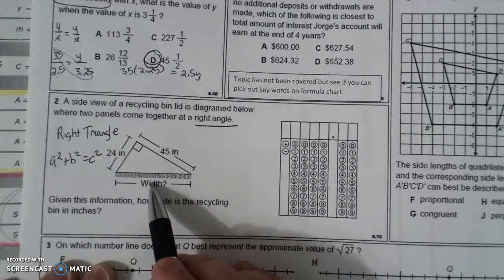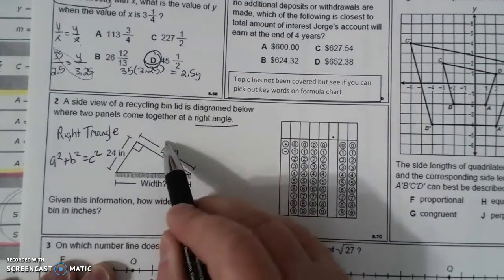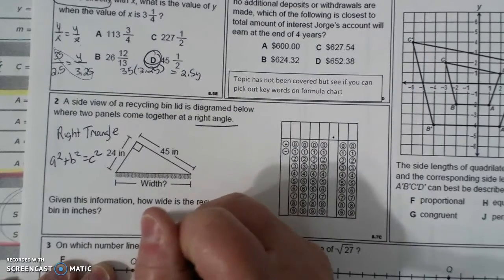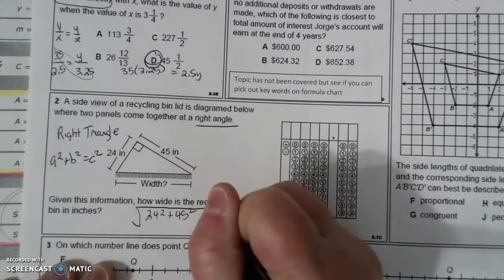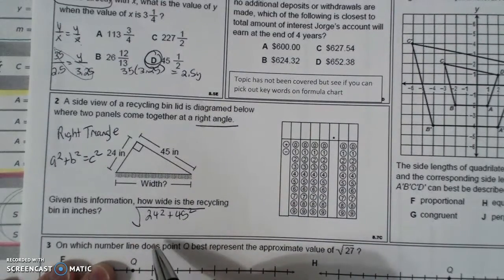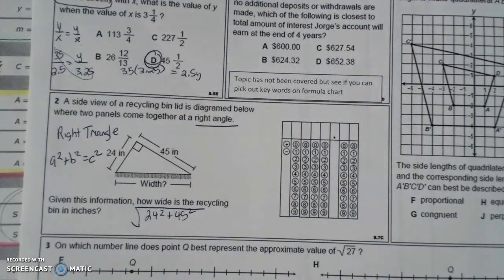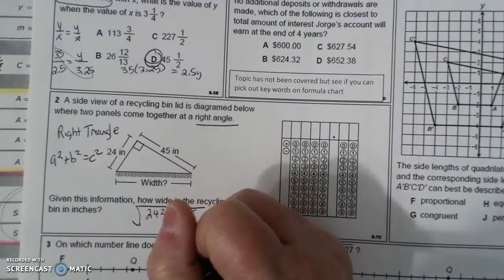So it's asking for the width, which is here. It's having legs, so I'm going to do 24 squared plus 45 squared. And remember, because we have the legs, we're adding. We're going to put that into the calculator, and we get 51.